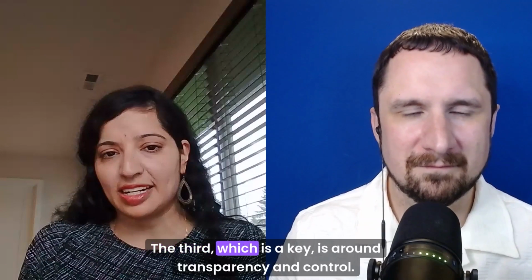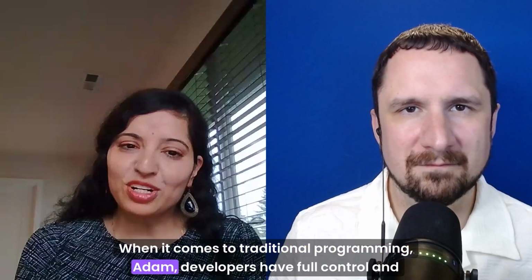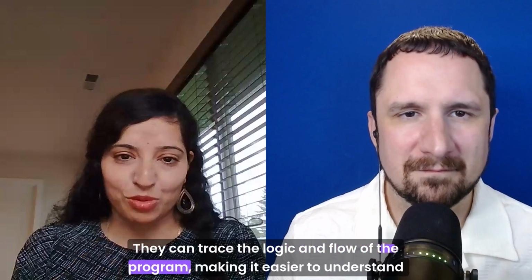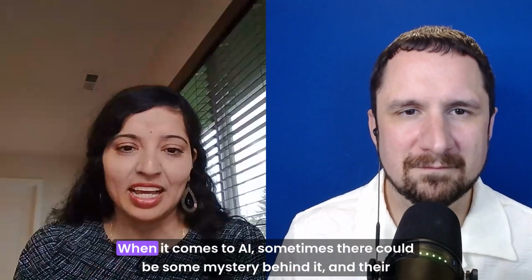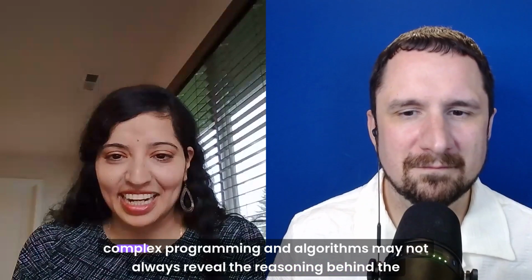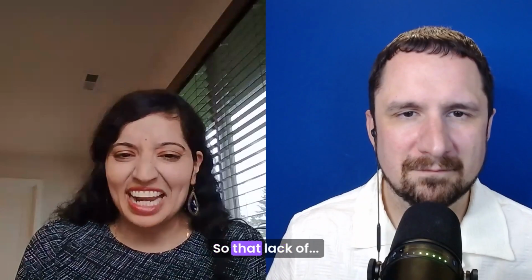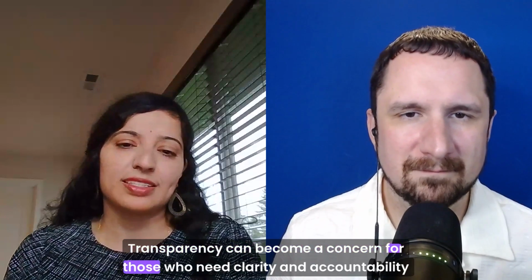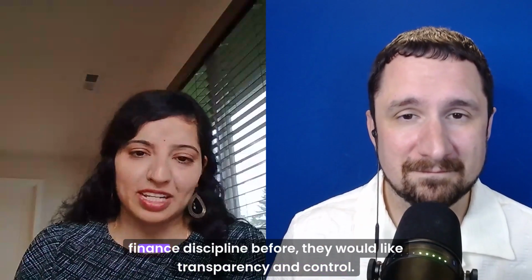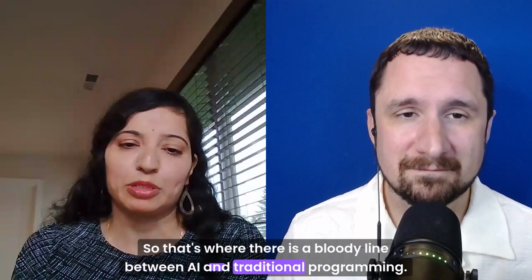And third, which is key, is around transparency and control. When it comes to traditional programming, Adam, developers have full control and transparency. They can trace the logic and flow of the program, making it easier to understand and maintain. When it comes to AI, sometimes there could be some mystery behind it, and the complex programming and algorithms may not always reveal the reasoning behind the results. That lack of transparency can become a concern for those who need clarity and accountability. And people like us who are in the finance discipline, or who have worked in the finance discipline before, would like transparency and control. So, that's where there is a blurry line between AI and traditional programming.